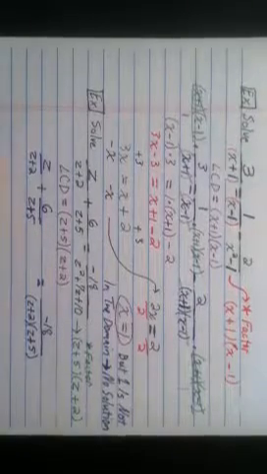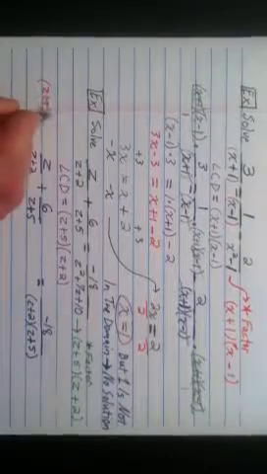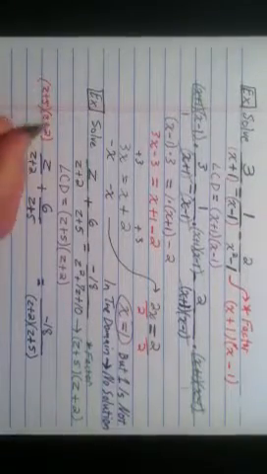So now we have to go through and multiply by our LCD. z plus 5, z plus 2.